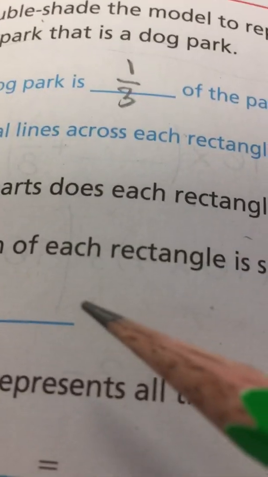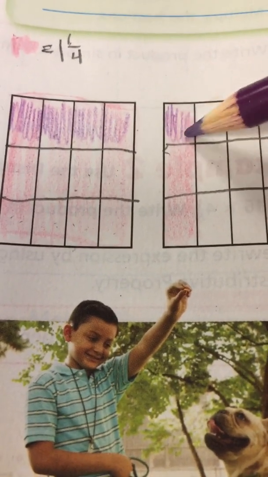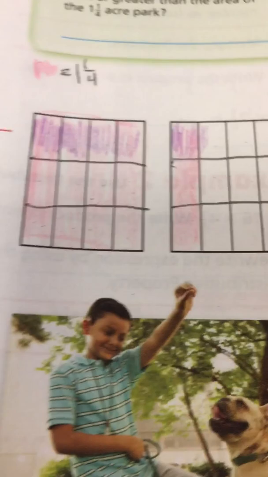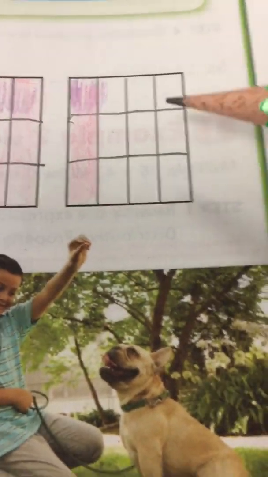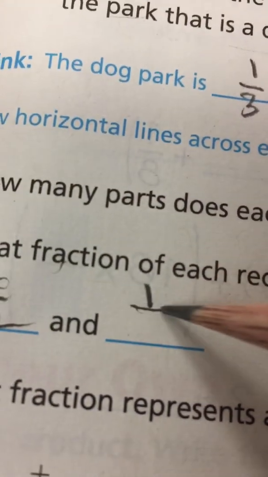And we have to go over here and shade this one too, because this is also 1/3 of the dog park. So in this model, there is only 1 out of 12 shaded.